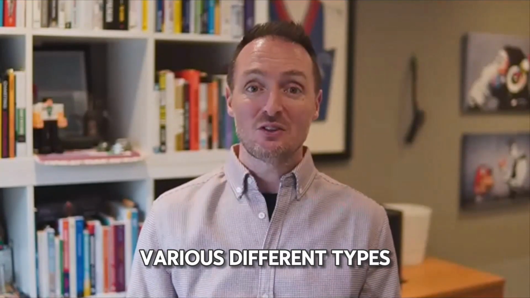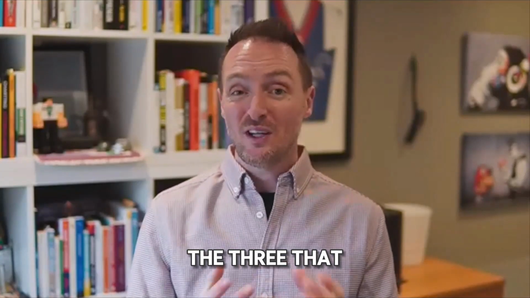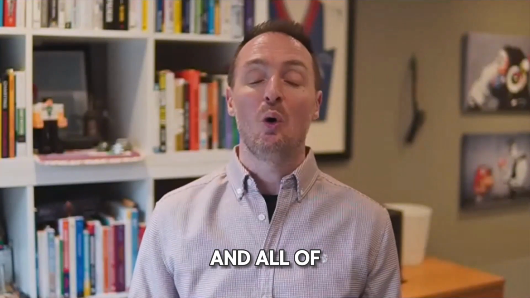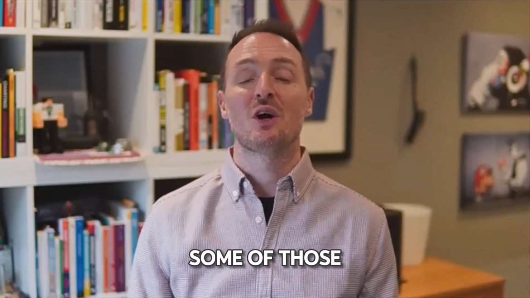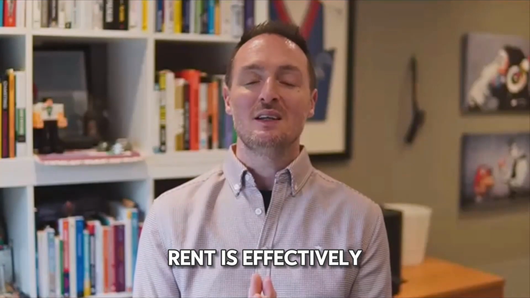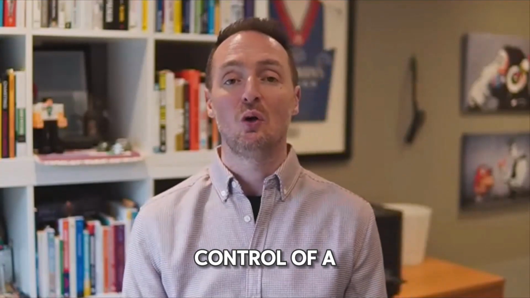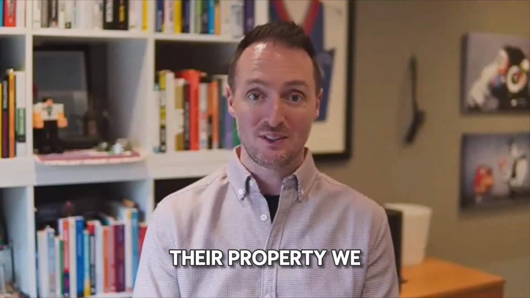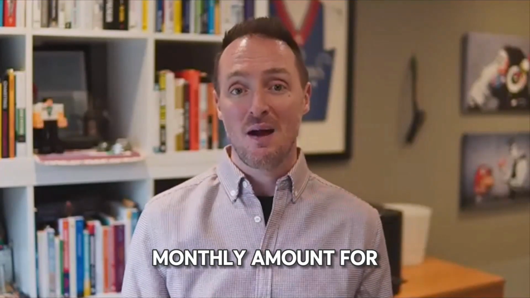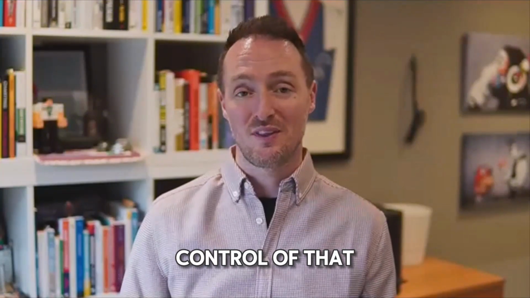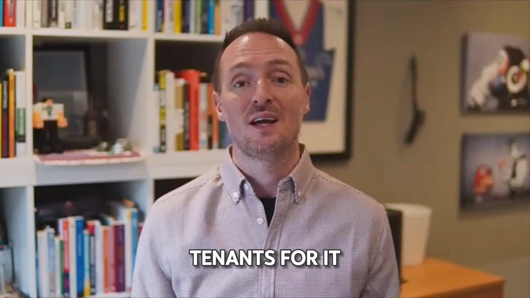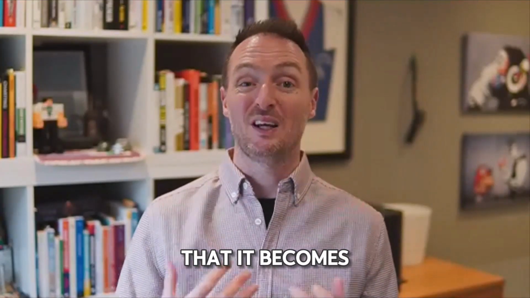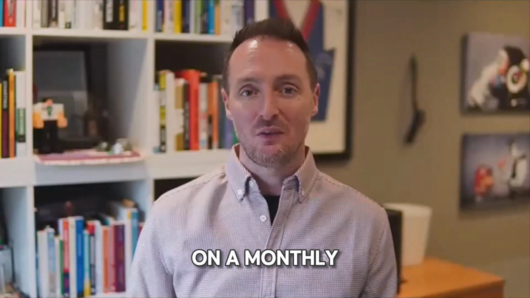Now, there are various different types of creative investment strategy. The three that we're going to cover today are rent-to-rent, lease options, and assisted sales. All of them can be used in a variety of different ways. So I'm going to run through some of those with you today. So rent-to-rent is effectively where we take control of a property owner's asset, their property. We give them a fixed monthly amount for the privilege of having control of that asset. And then we take it, improve it, go out and find tenants for it. And then whatever the profit is, it becomes our cash flow on a monthly basis.